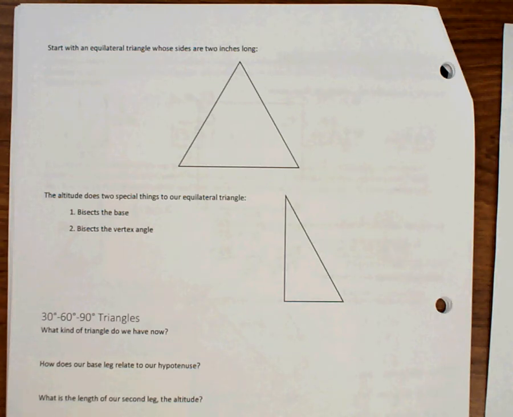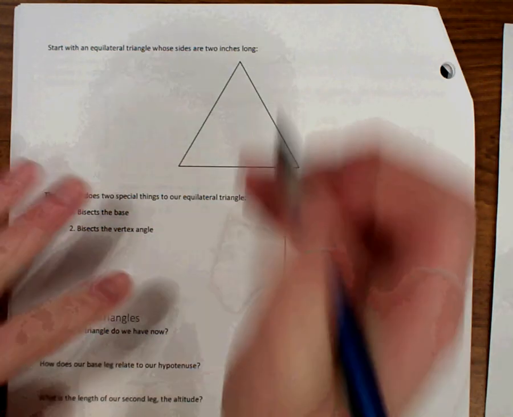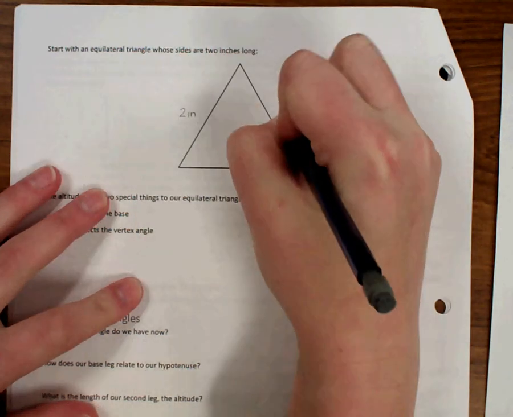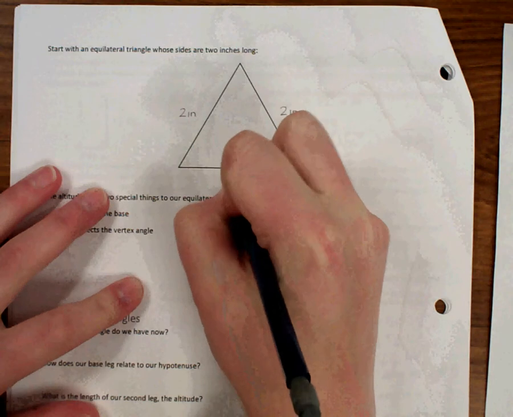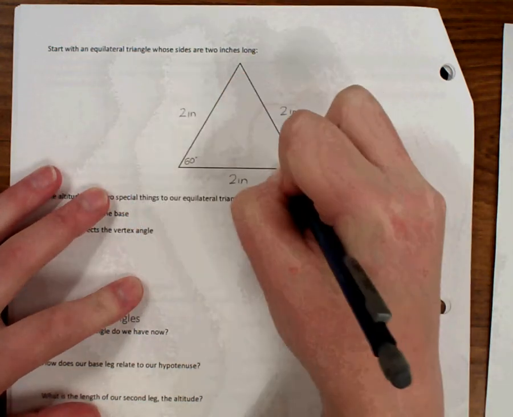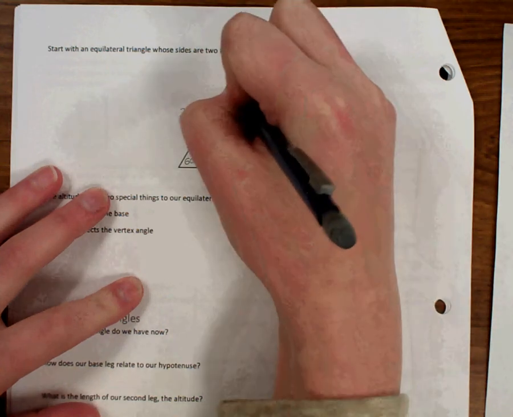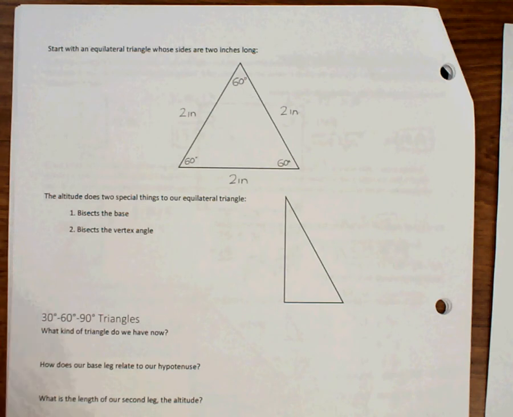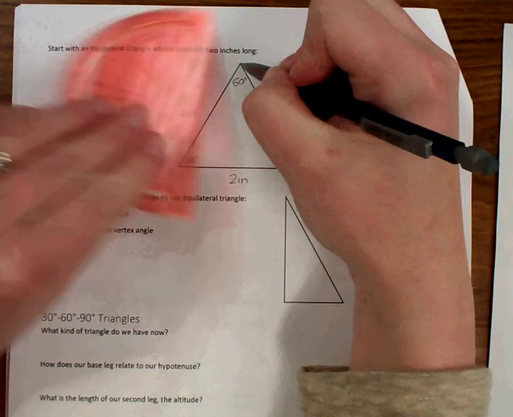And for our second special right triangle, we are going to start with an equilateral triangle whose sides are 2 inches long again. Remember, in equilateral triangles, all of the interior angles measure 60 degrees. And we are going to put the altitude in from this top angle here.